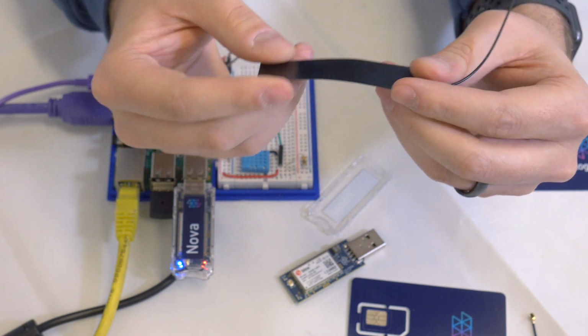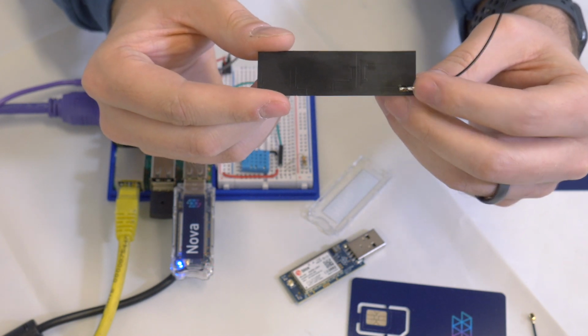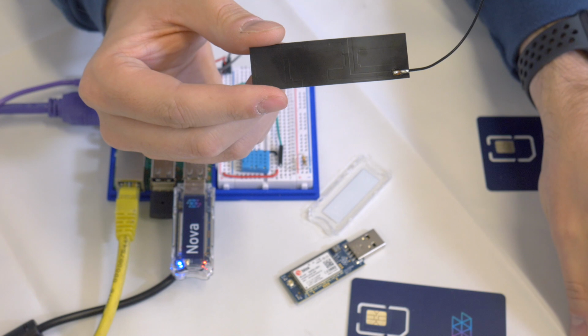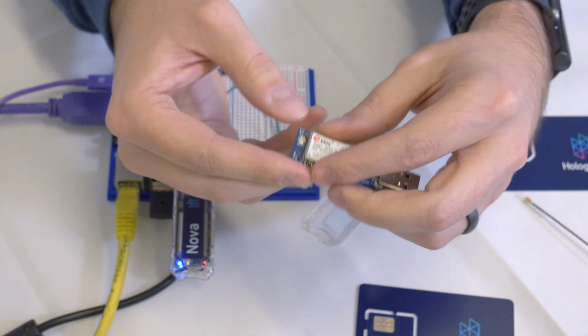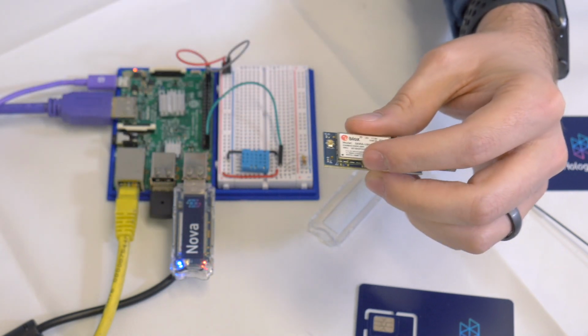I'm not saying this is the perfect solution, but it definitely will do a better job than the smaller one. And there are duck antennas that will do an even better job. So being able to expand on this is really helpful.